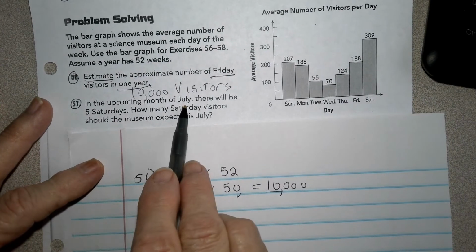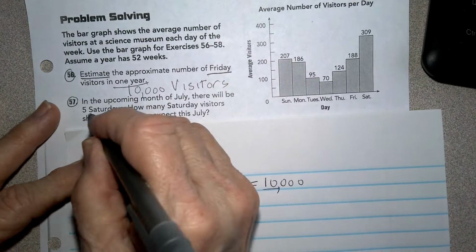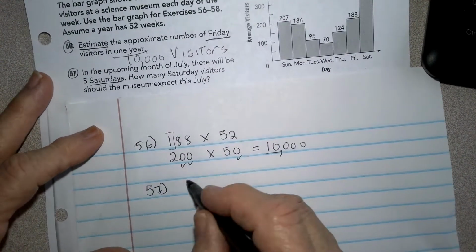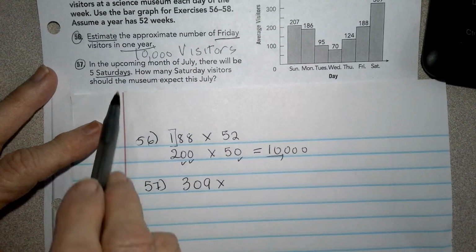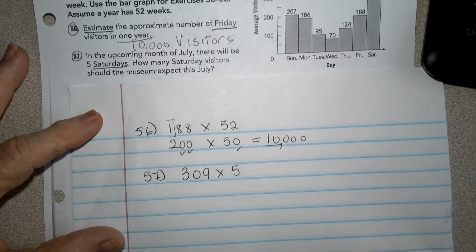What month are you looking for? July. Okay, hold on a second. Oh, we're looking for Saturday, first of all. How many people go on Saturday? 309. So put 309 times how many Saturdays are there in July? 5. So we're just going to multiply that by 5.